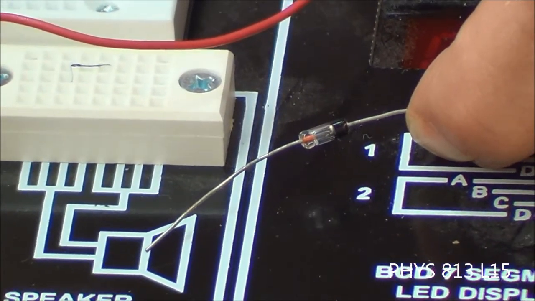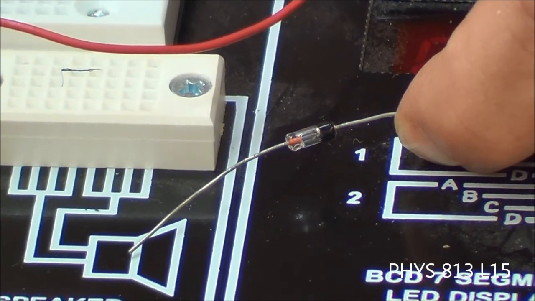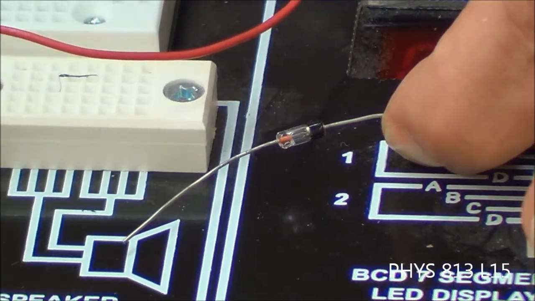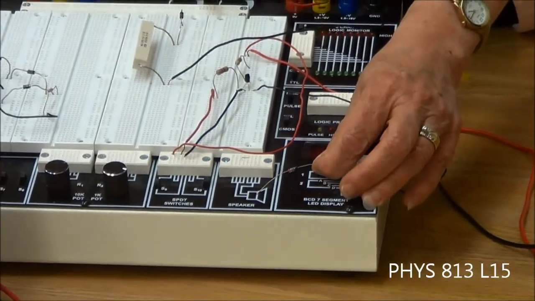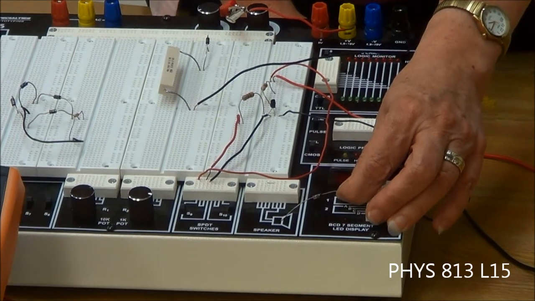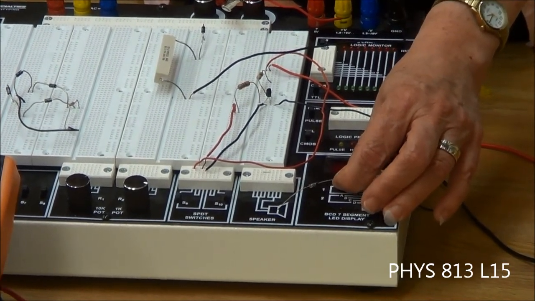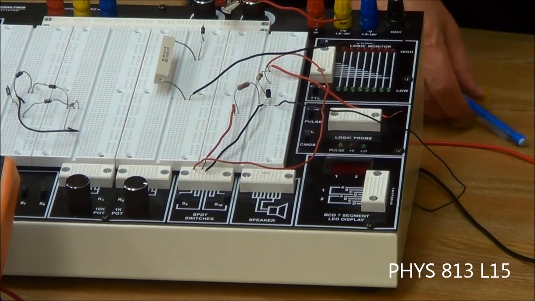But the simple thing is just take the junction diode out, put the LED in, take the LED out, and put the Zener diode in. Now, as I said, the Zener diode's a little bit different, and it tells you on there, though, what range of voltages to use for both the forward bias and the reverse bias.